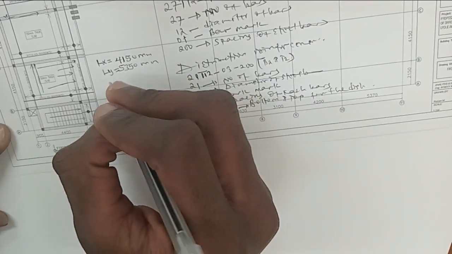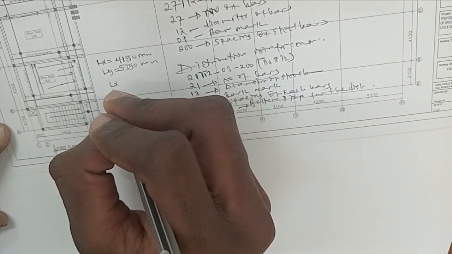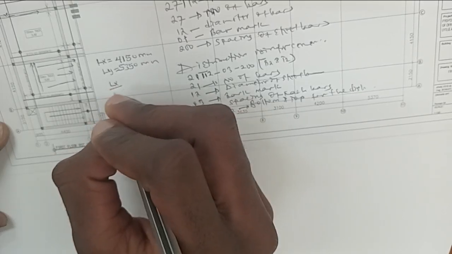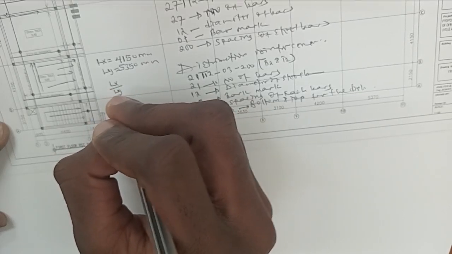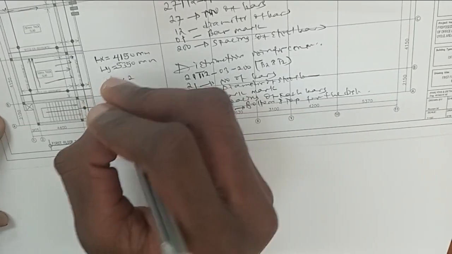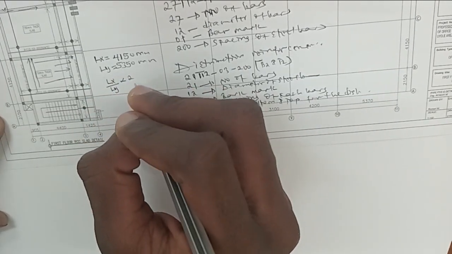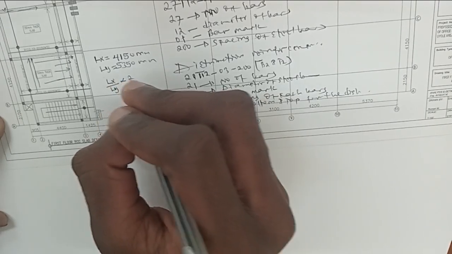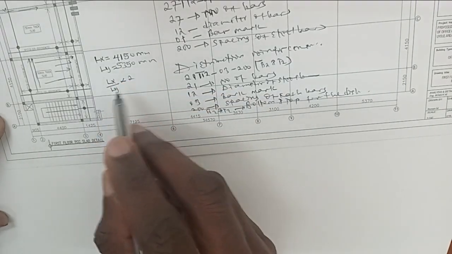If the ratio of LX, the shorter span, over LY, the longer span, is less than 2, this means that it is a two-way slab. And if it is greater than or equal to 2, it is a one-way slab.